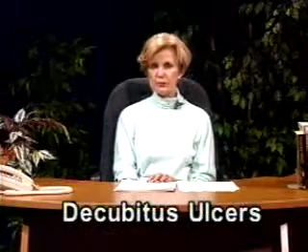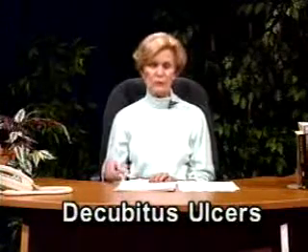The first system that we'll be talking about is the system of the skin, or integumentary system. The skin serves a protective function for the body. It helps keep microorganisms out and fluid in. Bed sores are by far the most common result of immobility. Bed sores are also called decubitus ulcers or pressure sores.